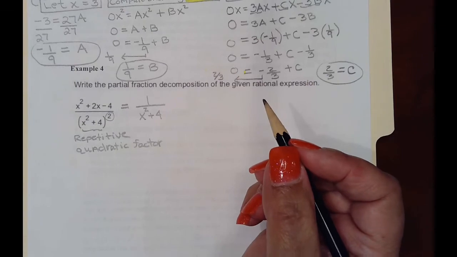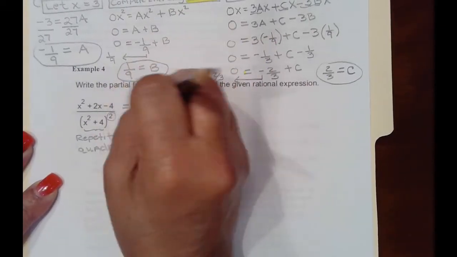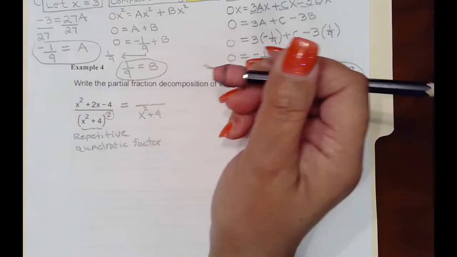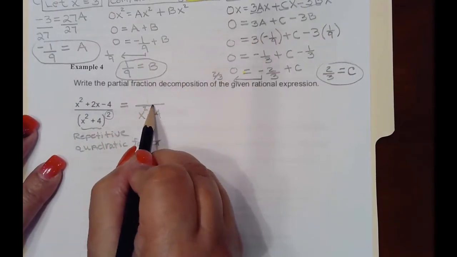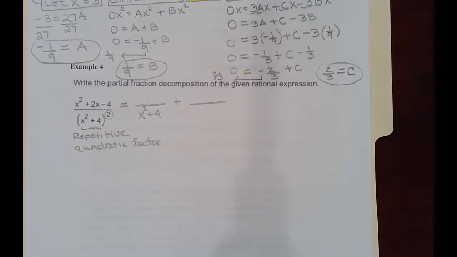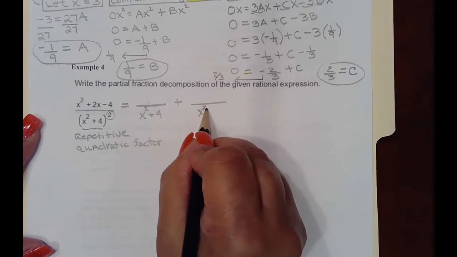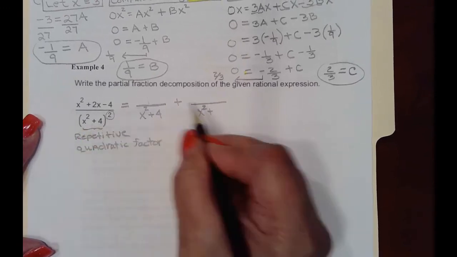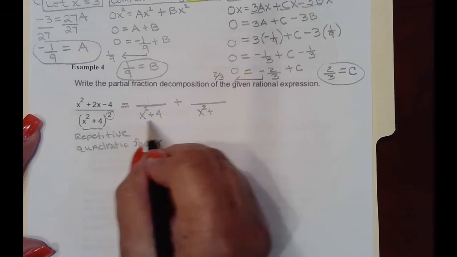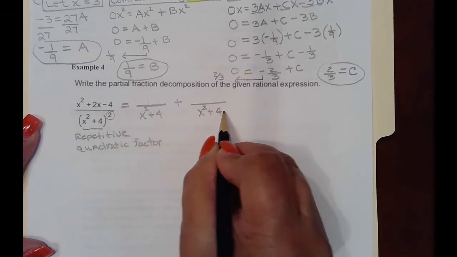And then the numerator, we'll talk about that in a minute. And then the next denominator is going to be that same quadratic base, but building up now from first degree to second degree.